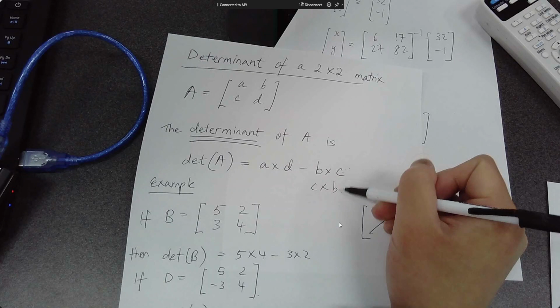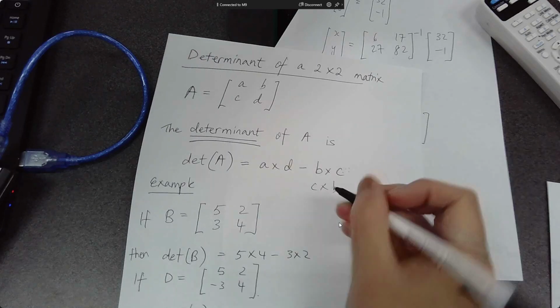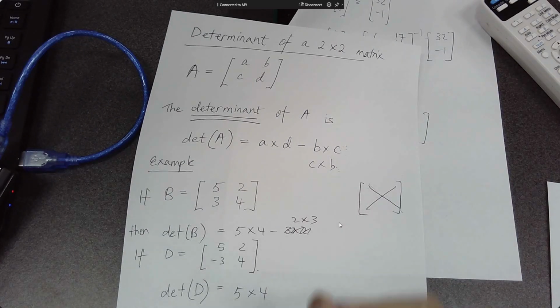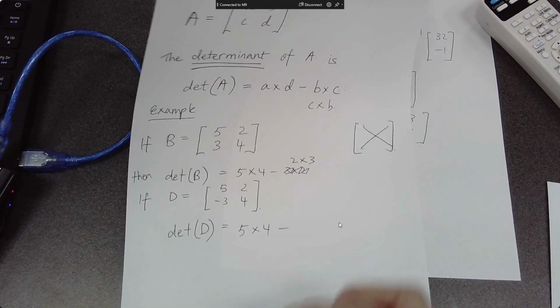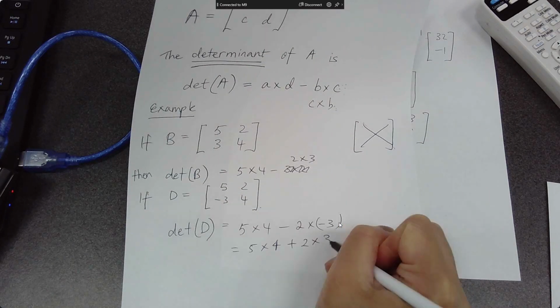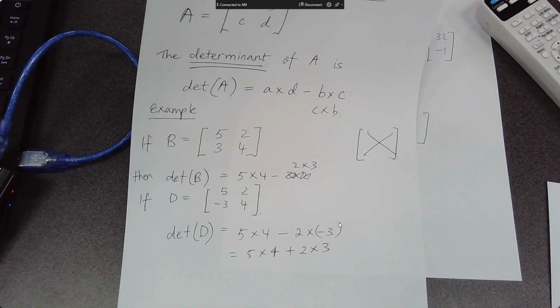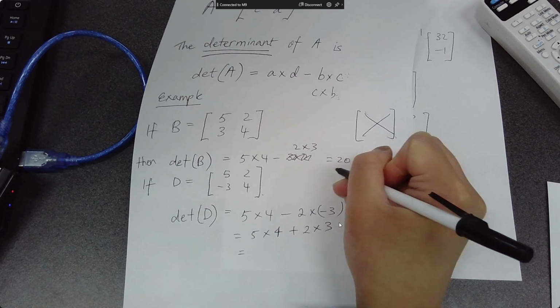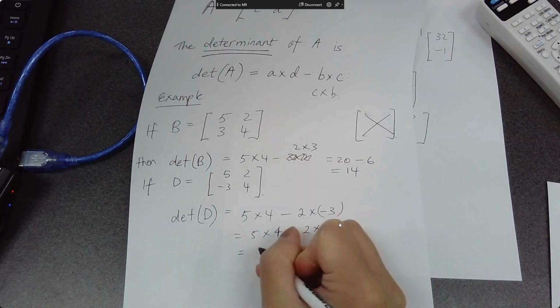Alright, so I'll keep it consistent, okay? 5 times 4 minus. So if you've got two negative signs, they become a positive sign when multiplying. Sorry, I never evaluated this. 20 minus 6 is 14. 20 plus 6 is 26.